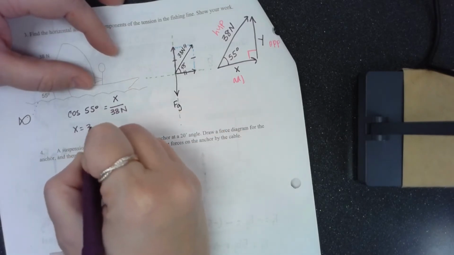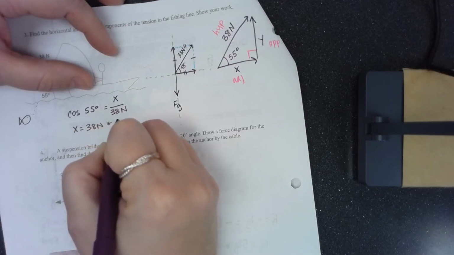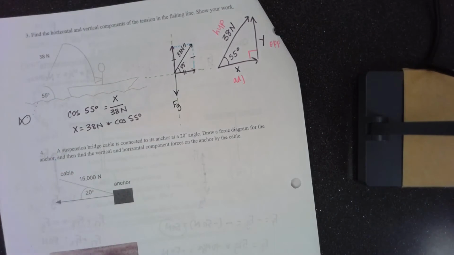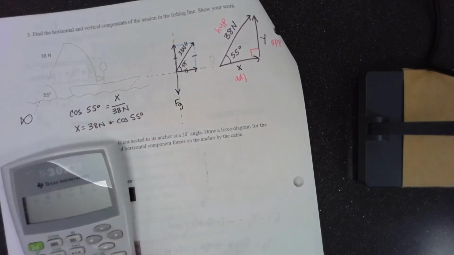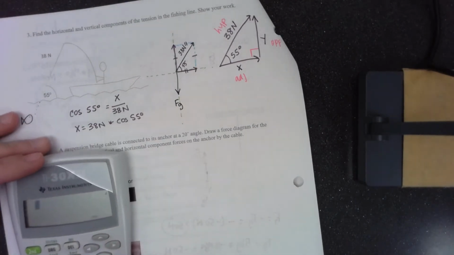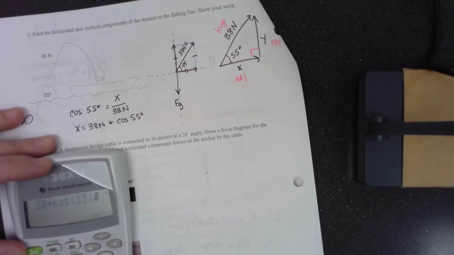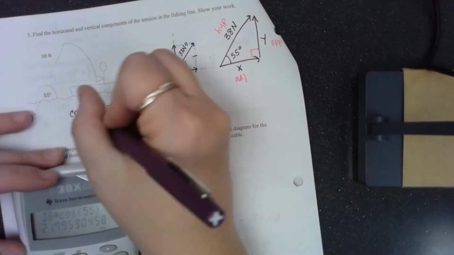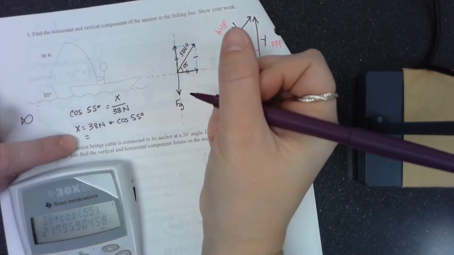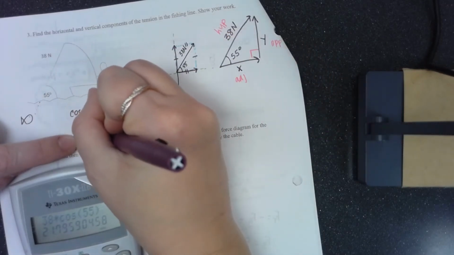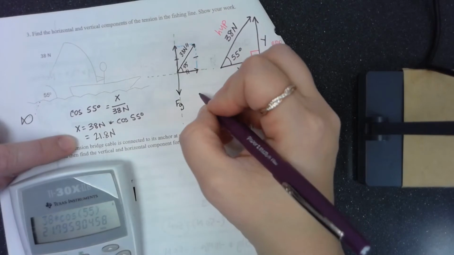So x is going to be equal to 38 newtons times the cosine of 55 degrees. Grab my calculator. Again, if you're using your same calculator for math, you may need to make sure you switch to degrees. I got that the magnitude of the sideways force is going to be 21.8 newtons.